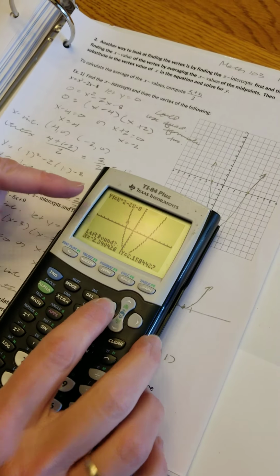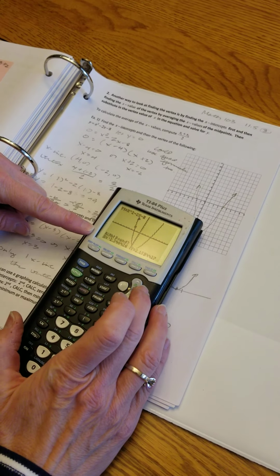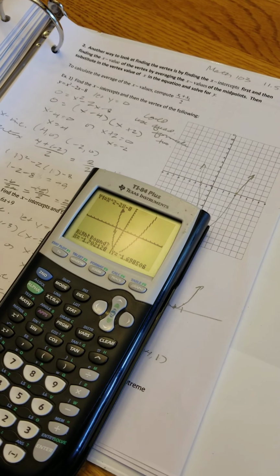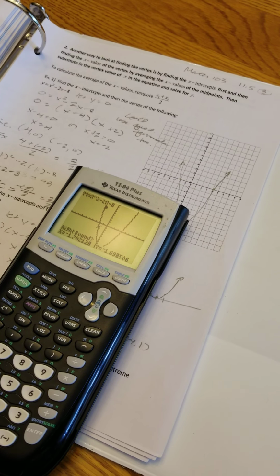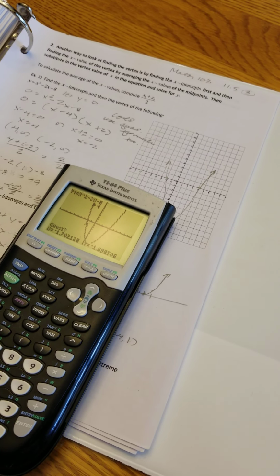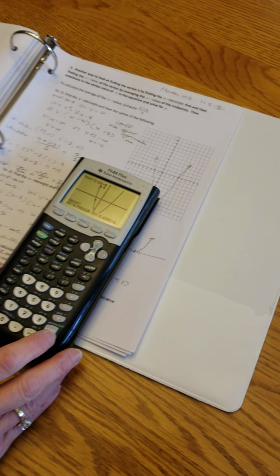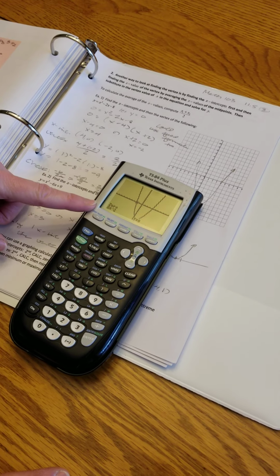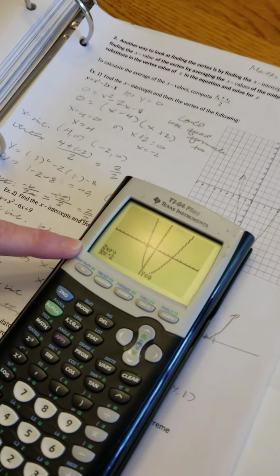Now it asks for the right bound, so I go to the right. I know it looks like it's up and down, but it's actually left and right when you think of the x-axis and the x values. I hit enter, and it asks, do you want to take a guess? I really don't, so I hit enter again, and it gives me the zero is -2.